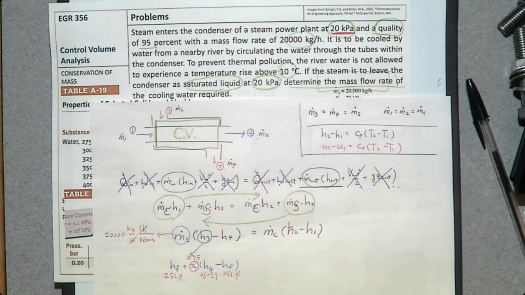Now H4. What is the phase change process? Saturated liquid. So what is the specific enthalpy of saturated liquid? Hf. So this one is saturated liquid, so at the Hf. At what condition?